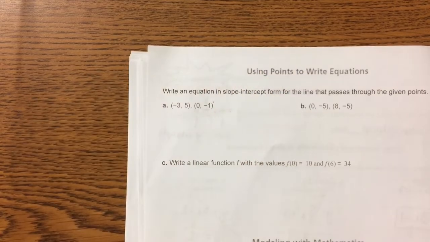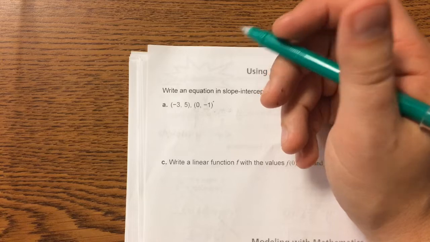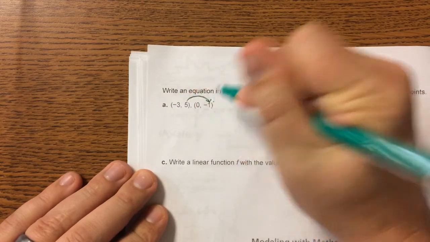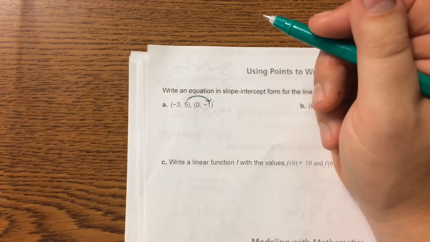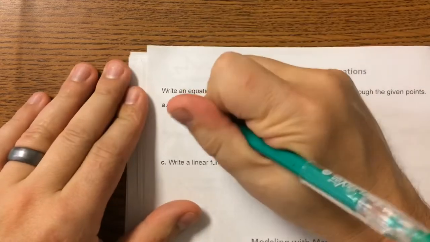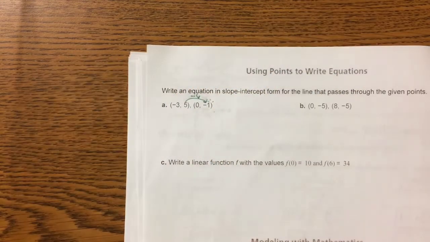We still need to calculate the slope, though, right? So when you're calculating the slope from either a table or just a list of points, you're going to find the change in y over change in x. So let's do the change in y first, the rise. How do I get from 5 to negative 1? Minus 6, right? Let me give myself a little bit more room here. So minus 6, that's my change in y, right?